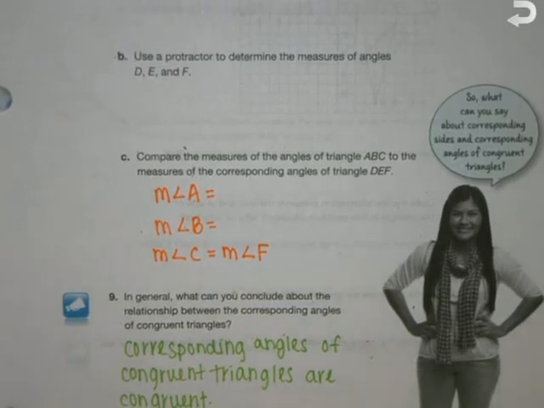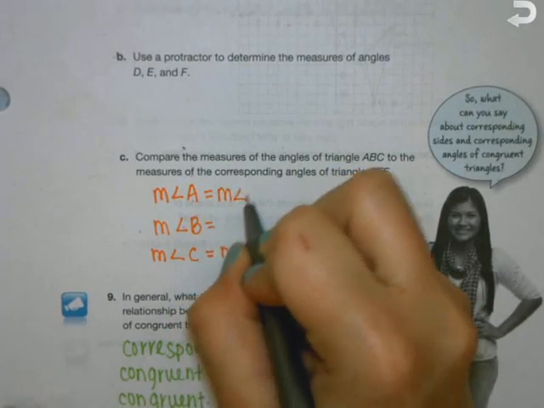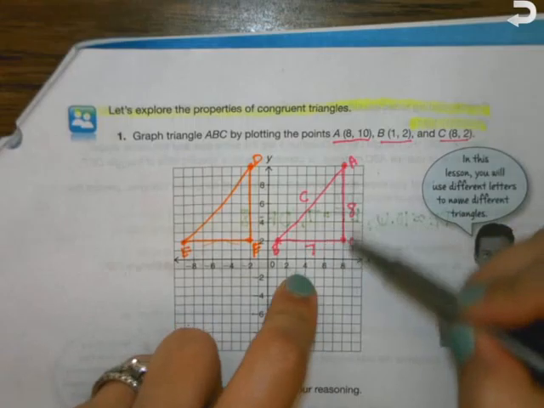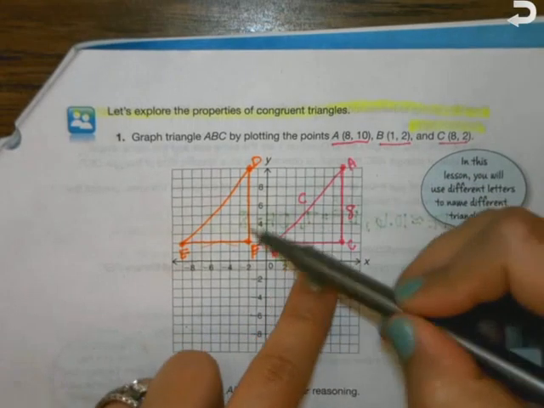So I want you guys to find which angle corresponds to angle A and which angle corresponds to angle B. Guys, which angle corresponded to angle A? Angle D. Let's check it. So measure of angle A is this one right here, and so the corresponding angle would be angle D.